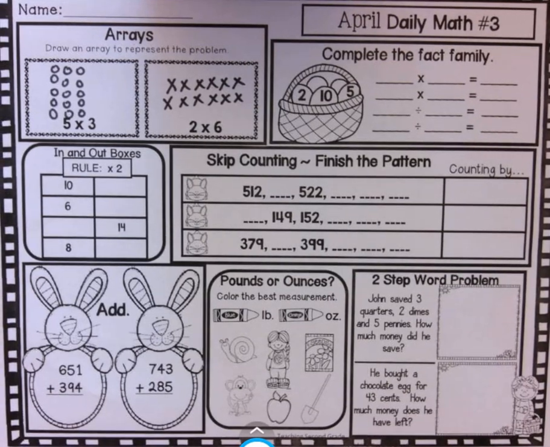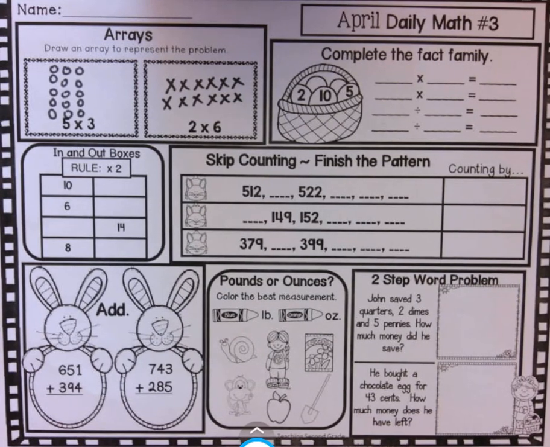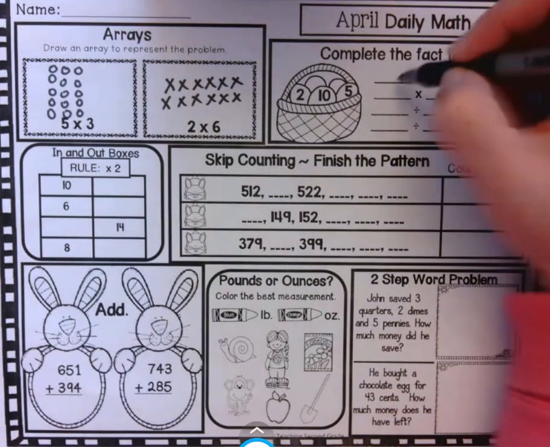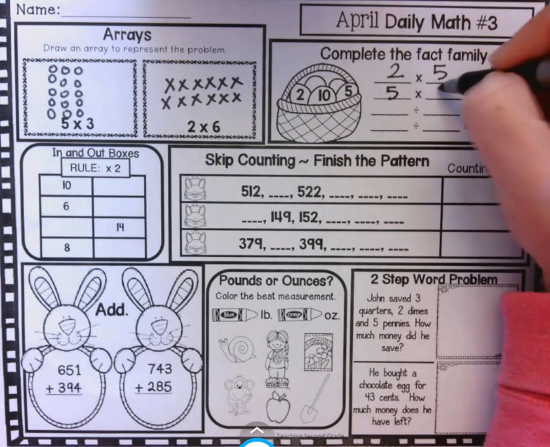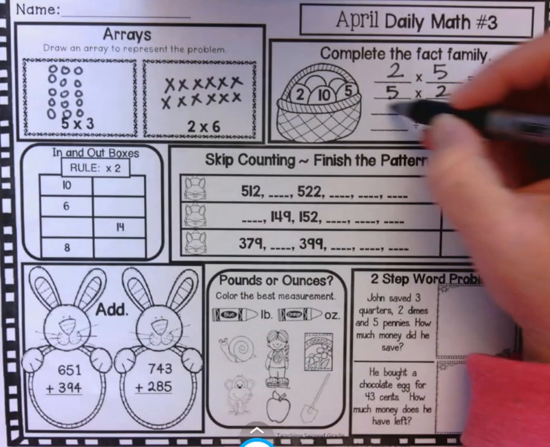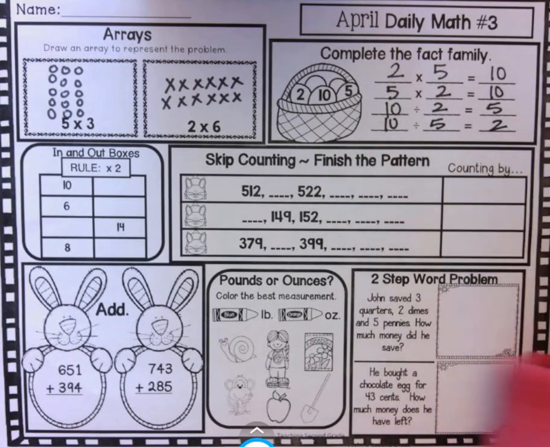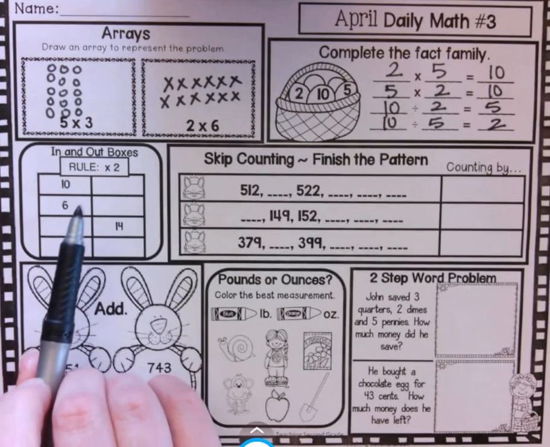All right, the fact family. These are times and divide fact families, but times and divide fact families work the exact same way as our plus and minus that we do every single day. The times is kind of like the plus, the two numbers that switch, and the divide is more like the minus. So the biggest number has to go first. So the first fact family is going to be 2 times 5 is equal to 10. Or 5 times 2 is equal to 10. 10 divided by 2 is equal to 5. Or 10 divided by 5 is equal to 2. So something like that.